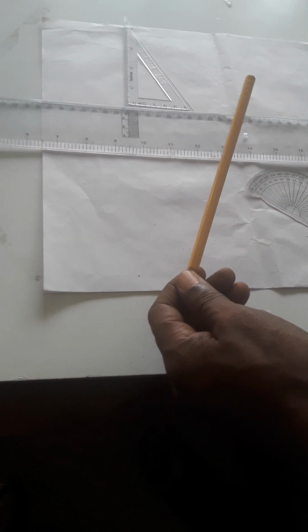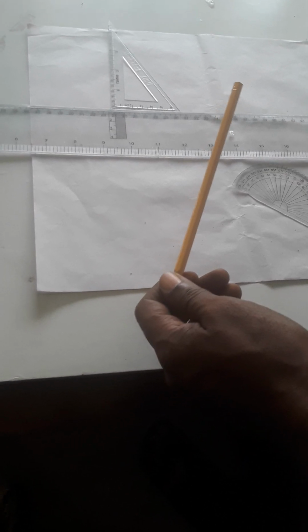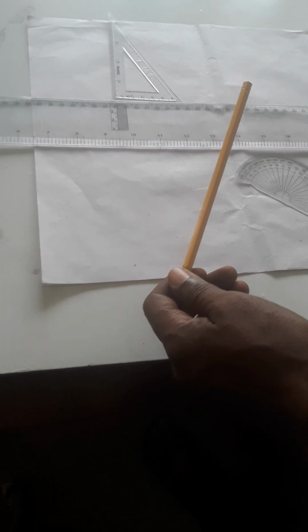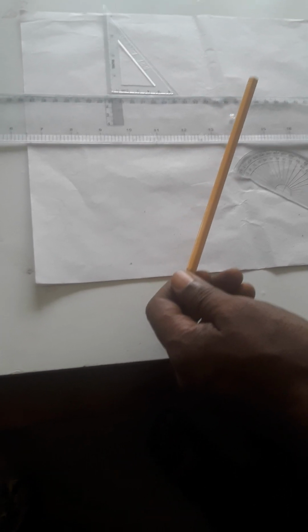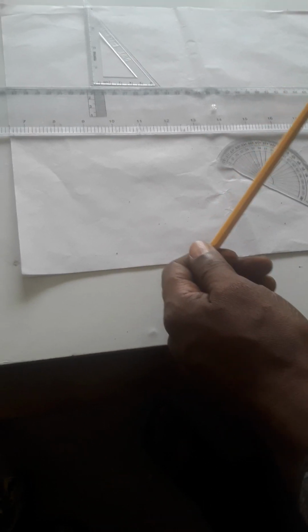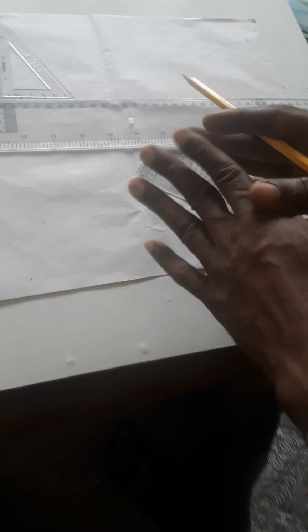So these are the three grades of pencils we have. Remember, once again, we have the grades of pencils. We have the H pencil, which is used for thin construction lines. We also have the B pencil, which is used for thin construction lines. We also have the H pencil, which is used for visible outlines. We also have the HB pencil, which is used for freehand sketching. So these are the types of pencils or grades of pencils that we have.